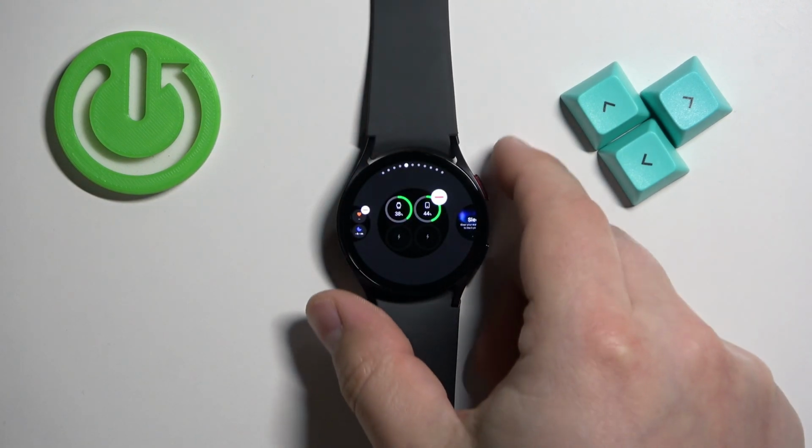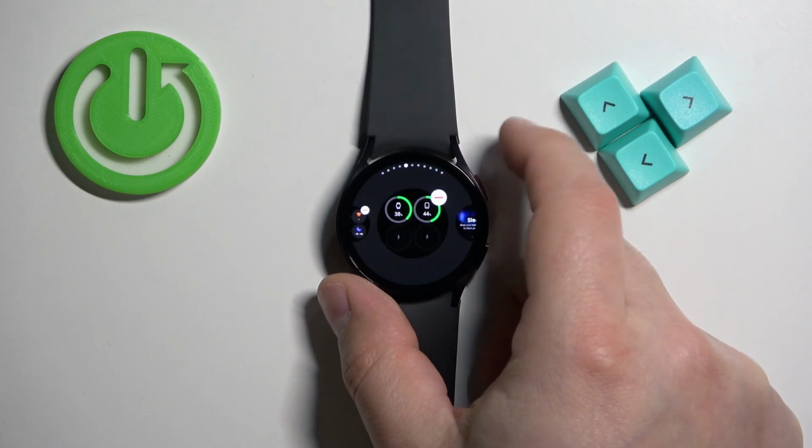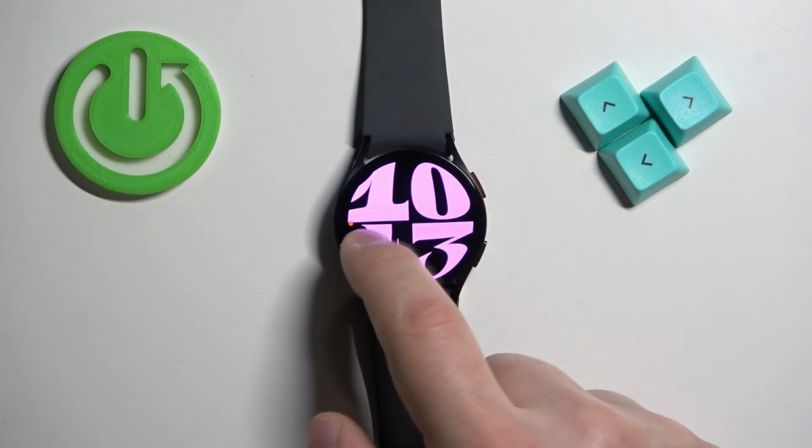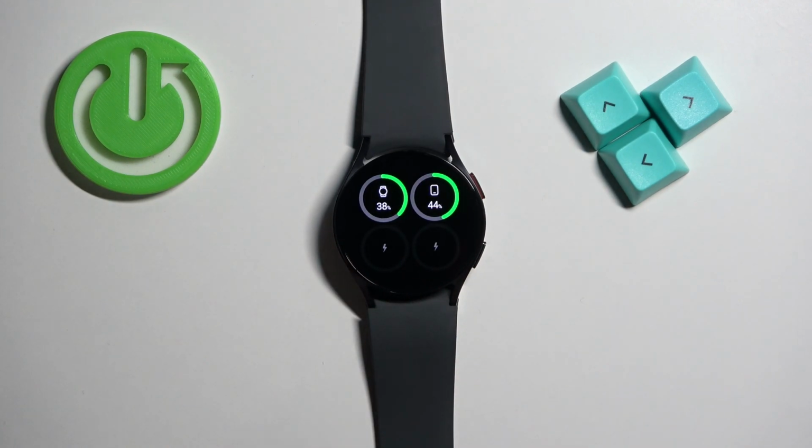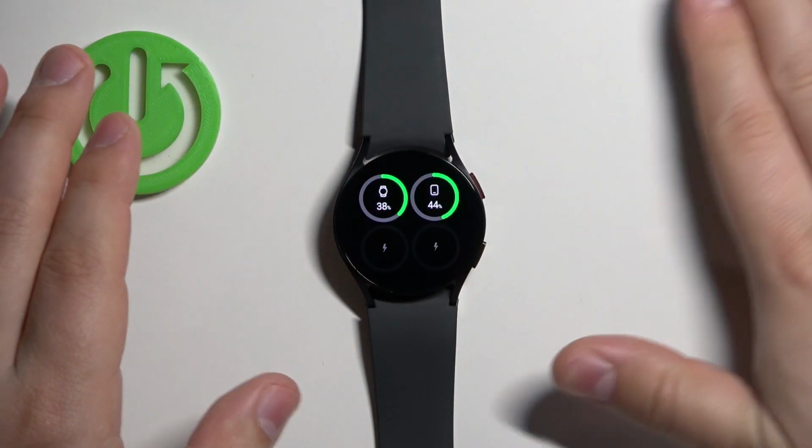And once you're done editing, you can press the home button to go back to watch face and apply the changes like that. You can also customize this through the phone application if your watch is paired with a phone. So let me bring my phone right here.